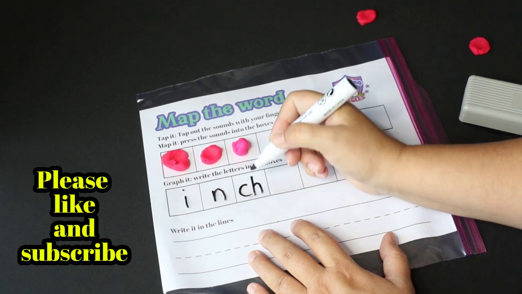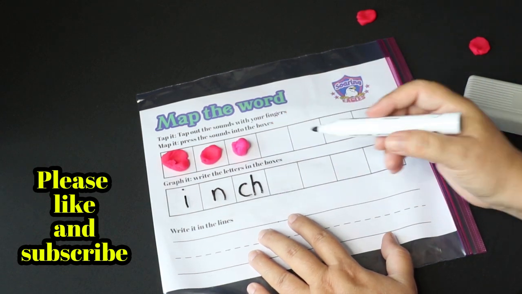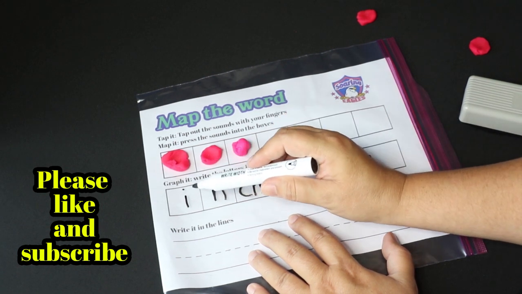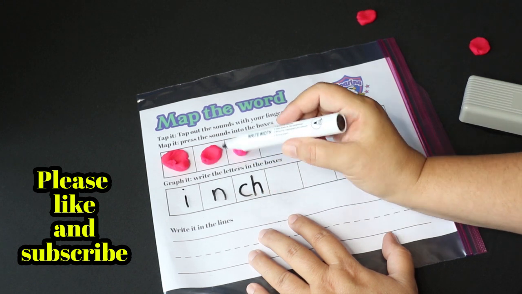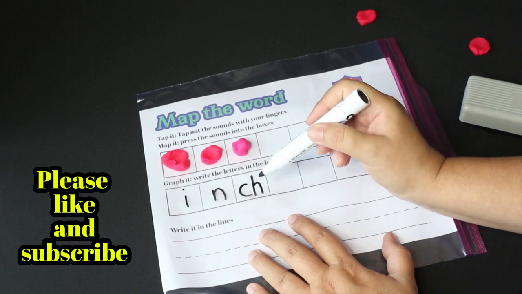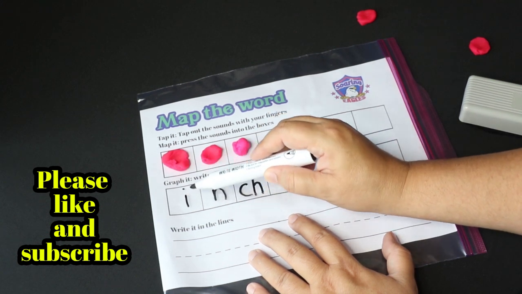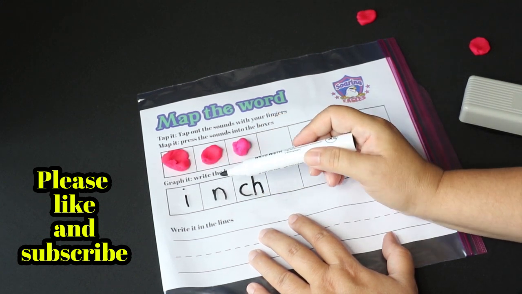Now, ch is being spelled CH this time because what's next to it is an N. If this I was next to it, making its short sound I, then this would be a TCH, but it's not. We have an N next to it. This is a short sound, but it's not next to the CH.